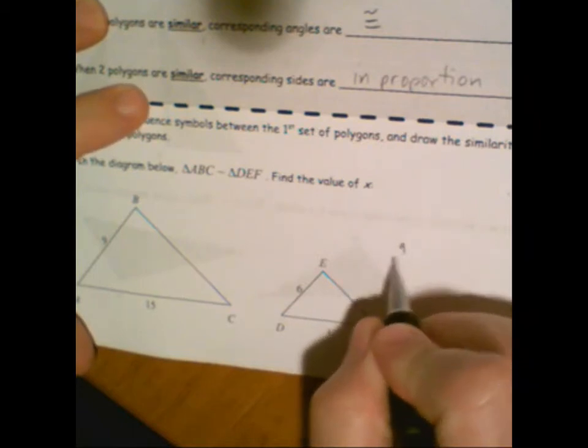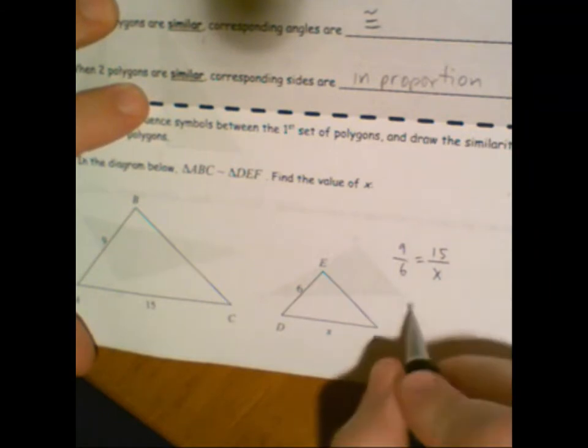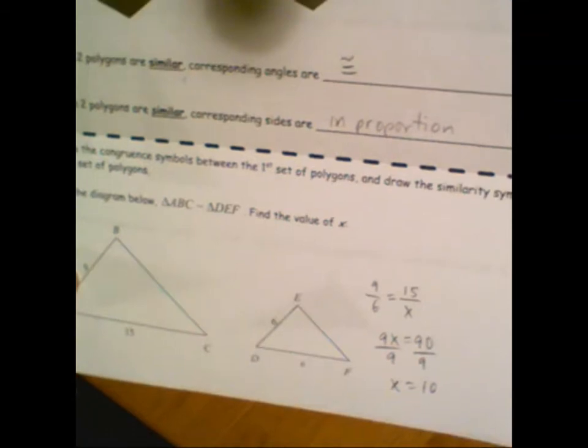So here we can say 9 is to 6 as 15 is to x. Cross multiply, 9x equals 90. Divide by 9, divide by 9, x equals 10. That simple. Easy peasy, lemon squeezy. Okay, we're doing great.